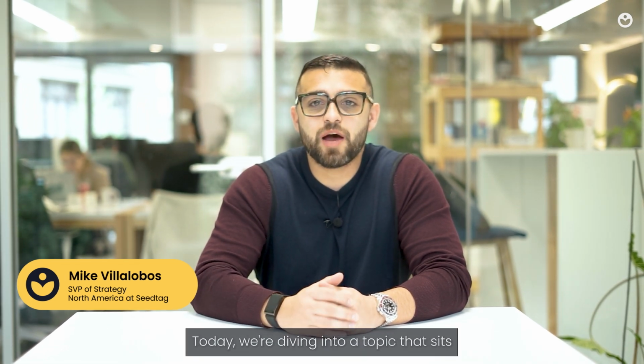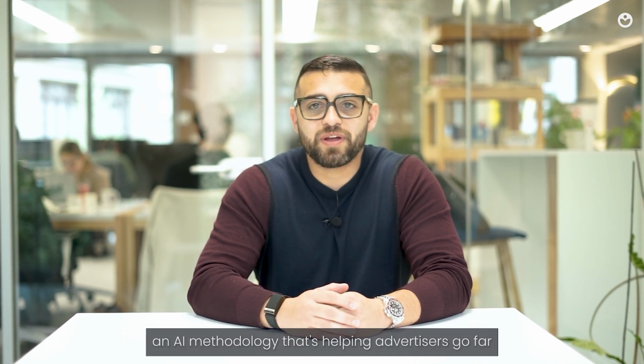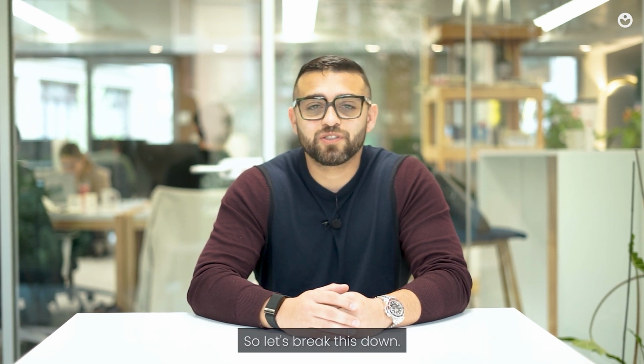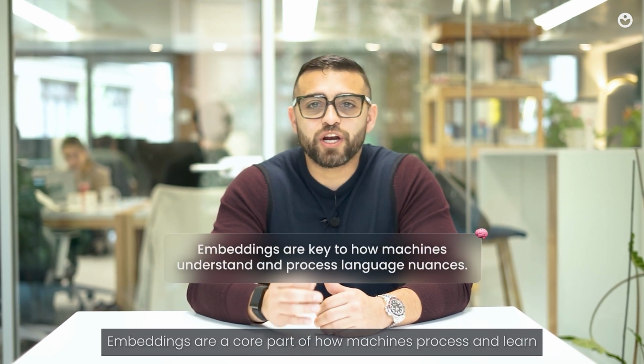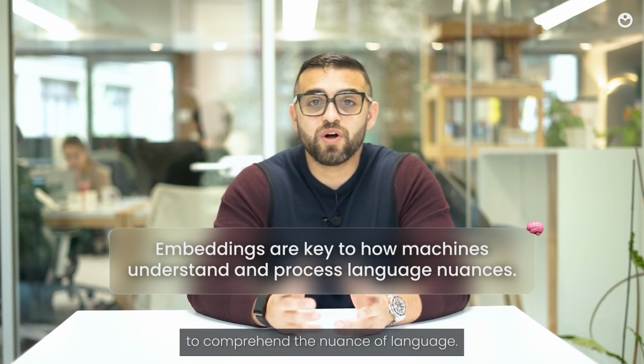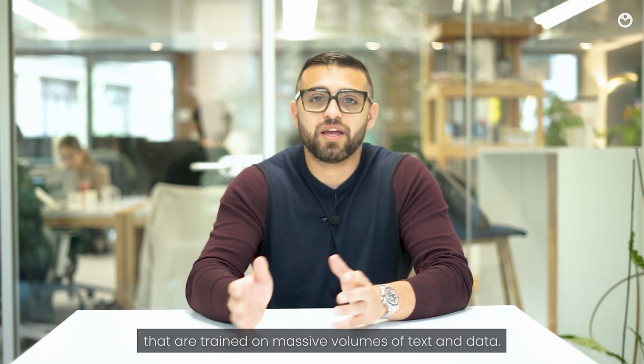Today we're diving into a topic that sits at the heart of modern contextual targeting: embeddings, an AI methodology that's helping advertisers go far beyond keywords to understand the meaning behind content. So let's break this down. Embeddings are a core part of how machines process and learn to comprehend the nuance of language. They're created using machine learning, specifically deep learning, that is trained on massive volumes of text and data.